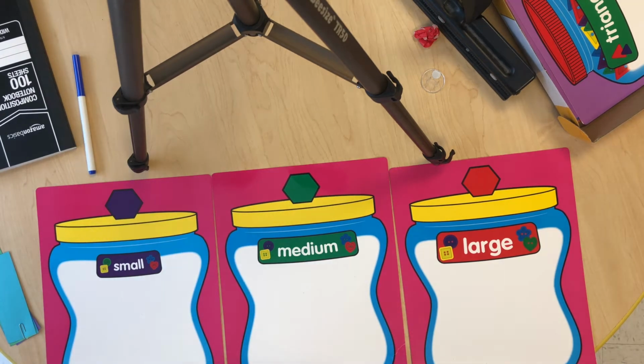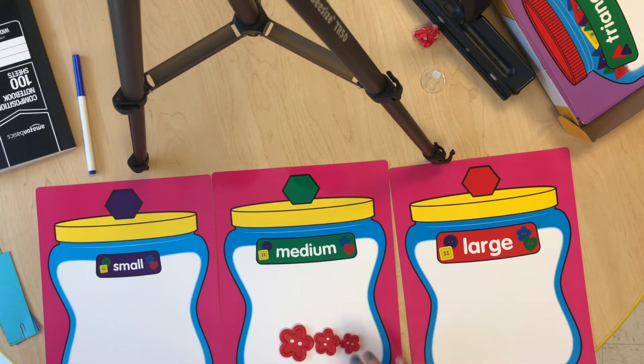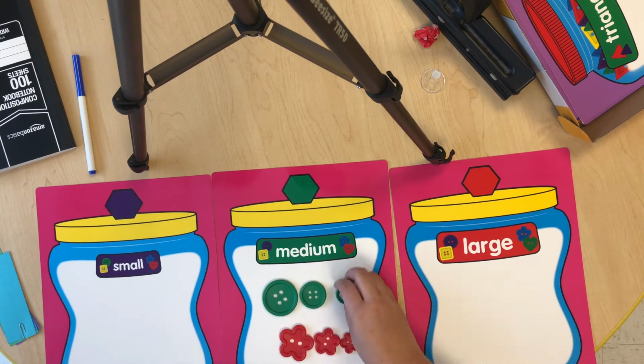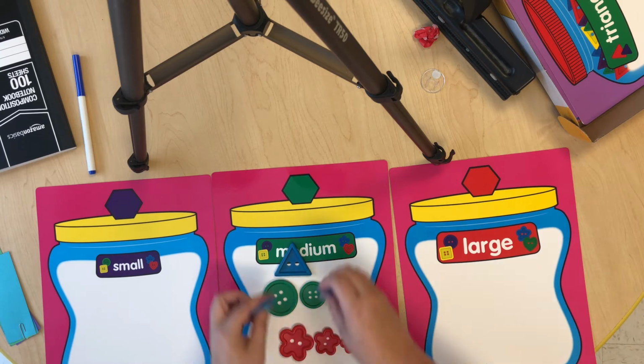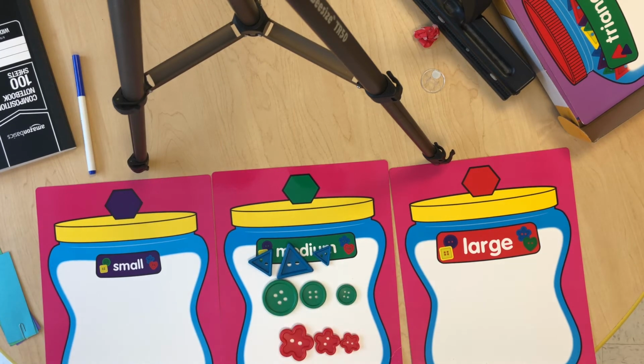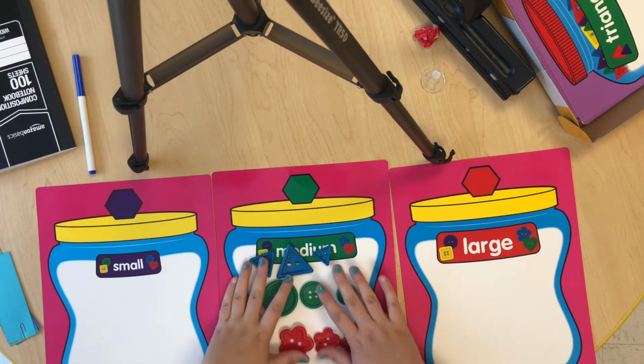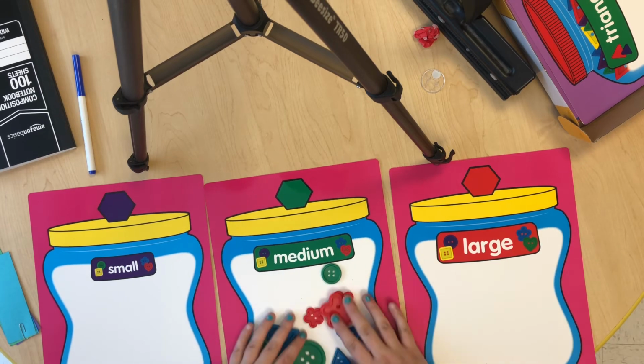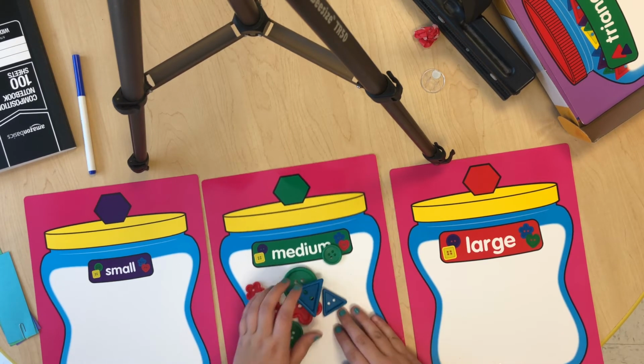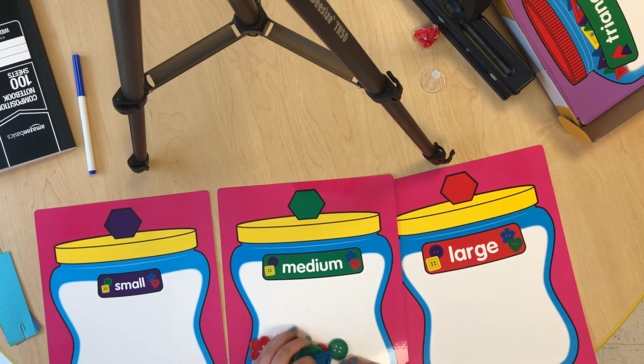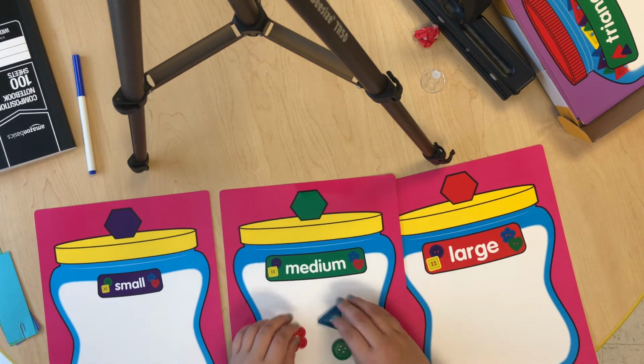So what we're going to do, I have three shapes. Can you tell me what shape this looks like? That's a flower. And then what shape is this? If you said circle, you were right. And then I've got what? Triangles. Good job. So what I'm going to do is mix them all together. And we're going to sort them to small, medium, and large.